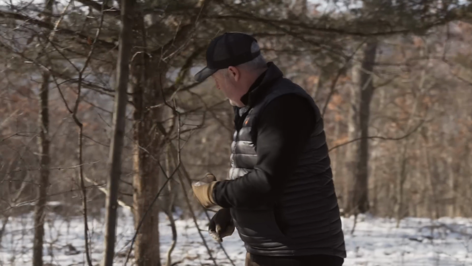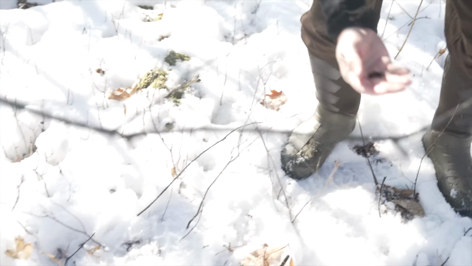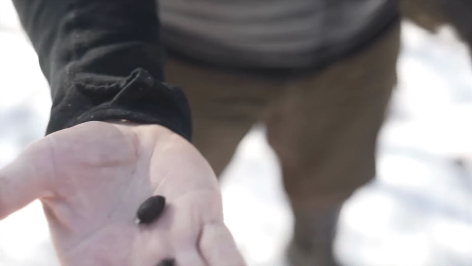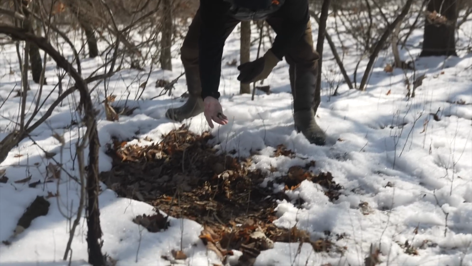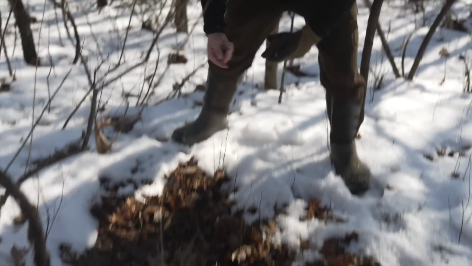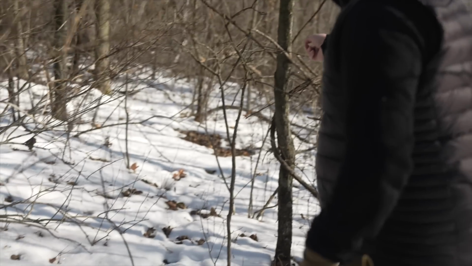Well, if you start looking at all the pellets around here, you start seeing small pellets and big pellets combined. Those small pellets are from fawns, young does and fawns, and then the larger pellets are from older does. And so when you see clusters of lots of beds like this, it's definitely a doe bedding area.